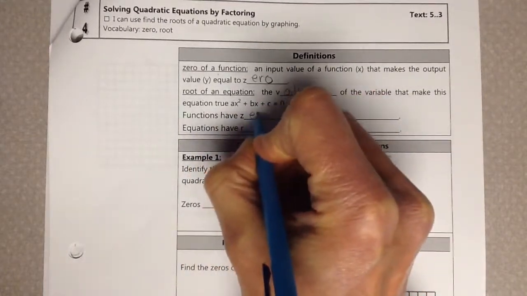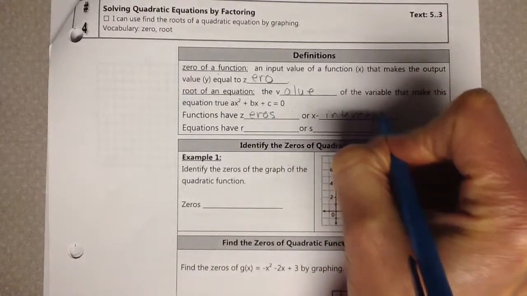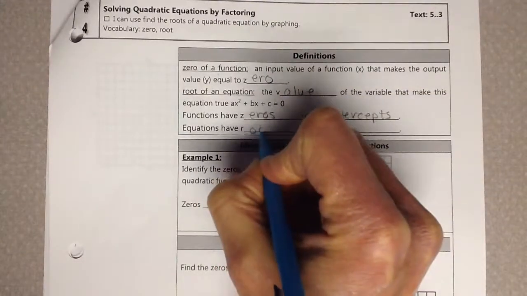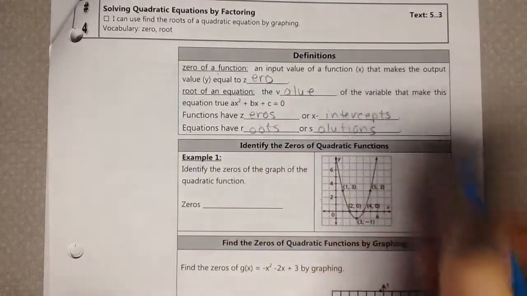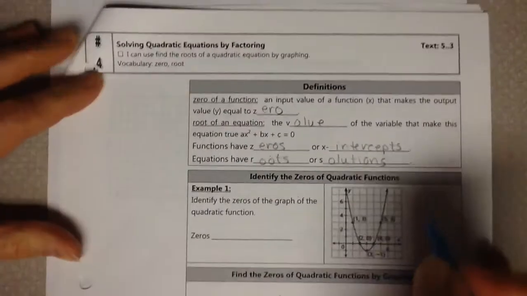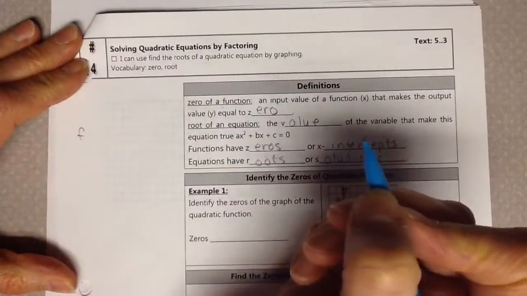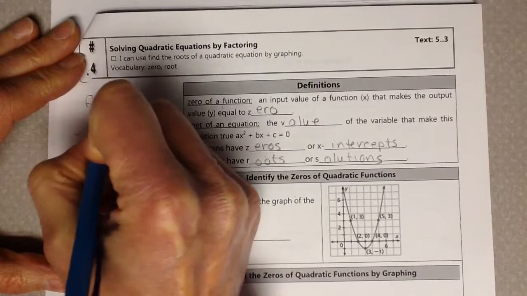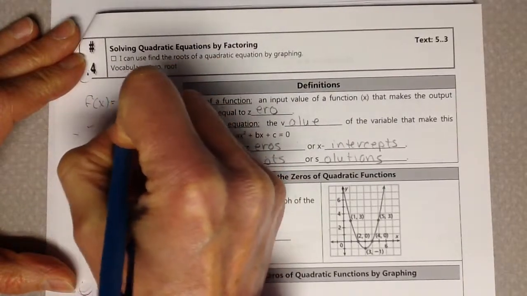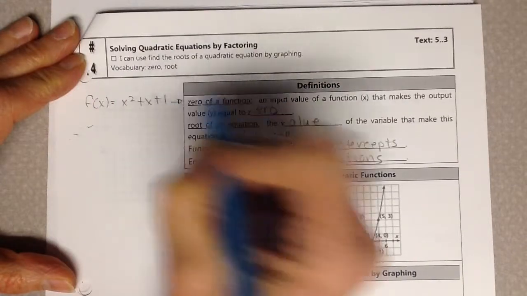So functions have zeros, or x-intercepts, and equations have roots, or solutions. Off to the side here, if you want that summarized, if you have f of x equals x squared plus x plus 1, we would say we want to find the zero.